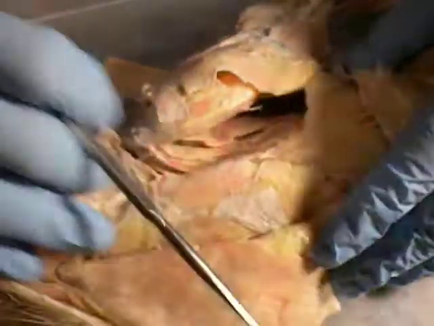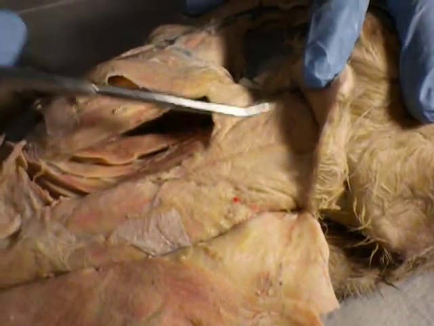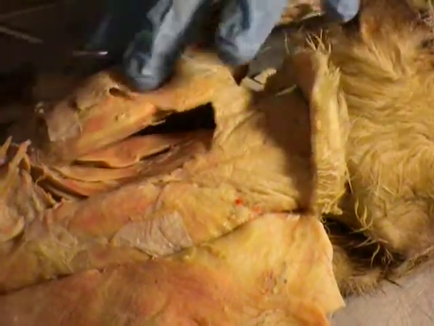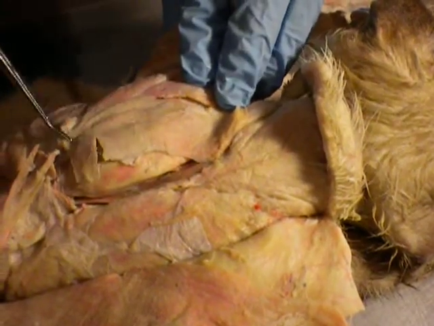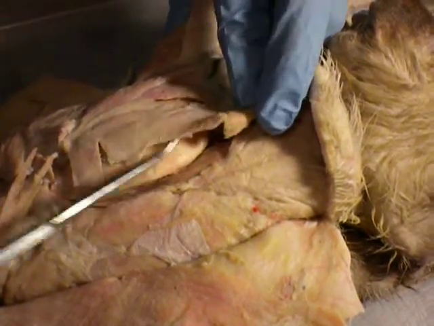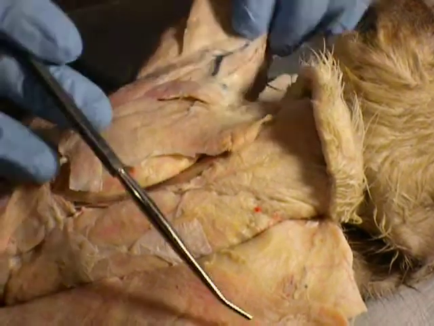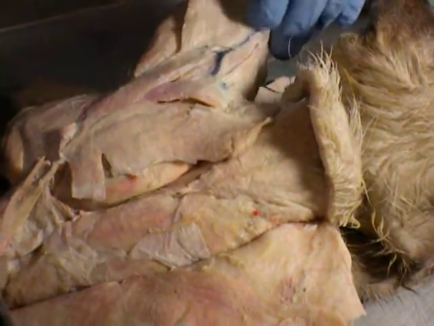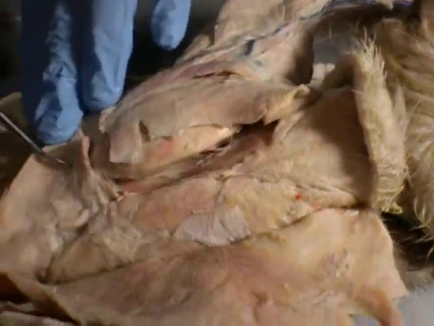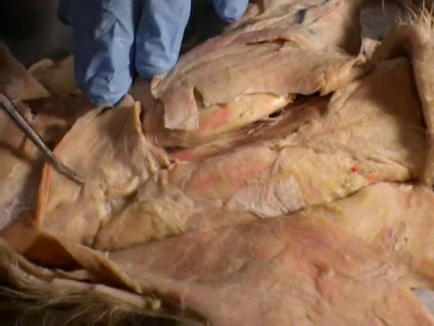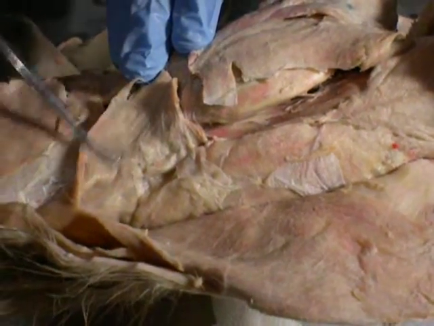Okay, onto the back and shoulder, clavotrapezius, acromiotrapezius, that thin muscle that covers the shoulder blade. This is spinotrapezius, which connects to the acromiotrapezius, but it goes in a little bit of a different direction.